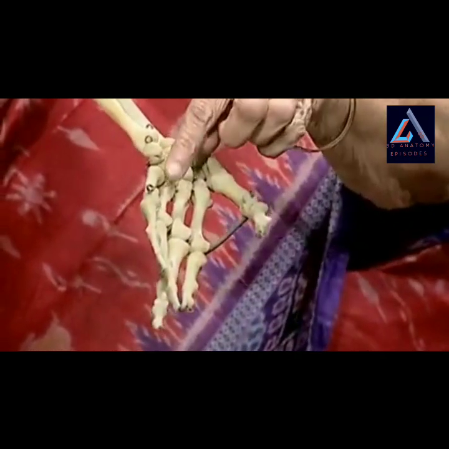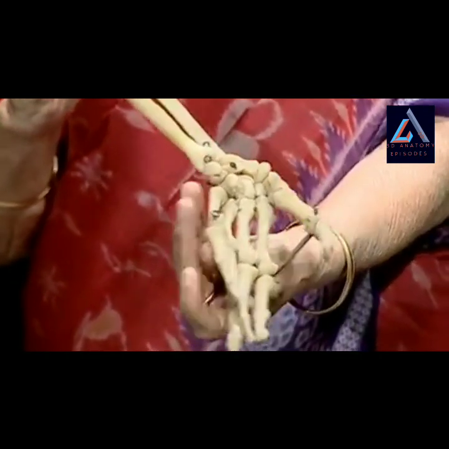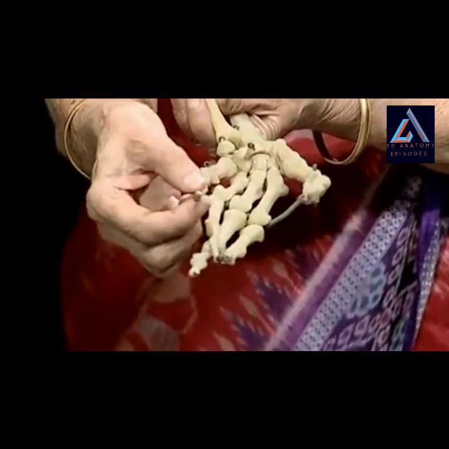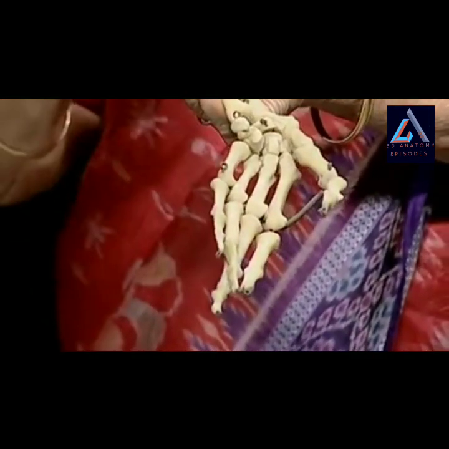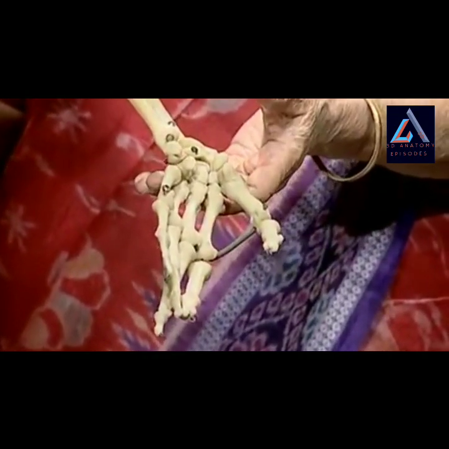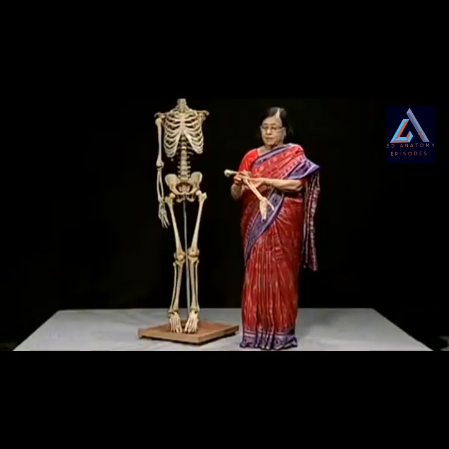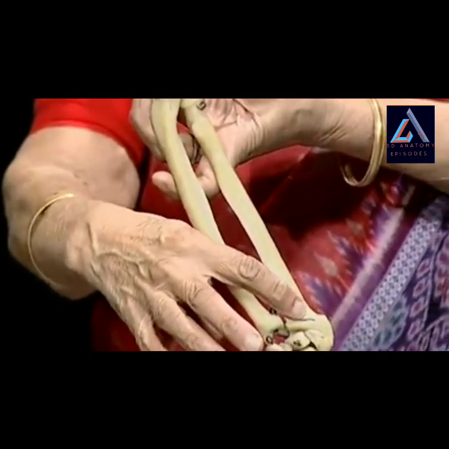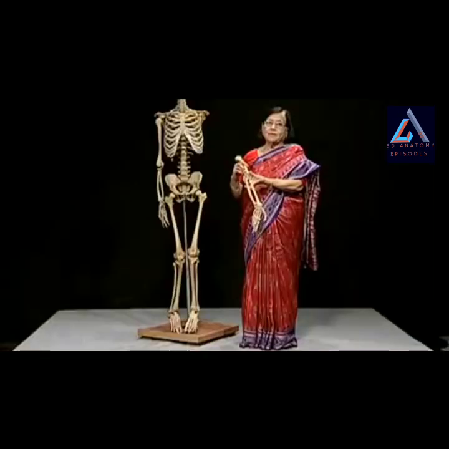Each finger has 3 bones. Similarly, you can see here, one, two, three. Whereas the thumb has 2 bones, 1, 2. So total 14 bones. As I told you, there are 30 bones in our hand. So this is 1, 2, 3, then 8, then 5, then 14, that totals to 30 bones.